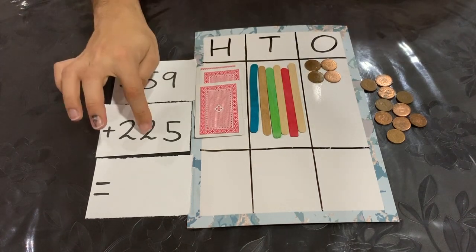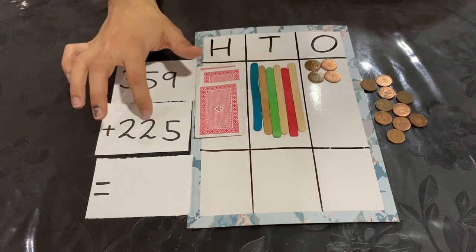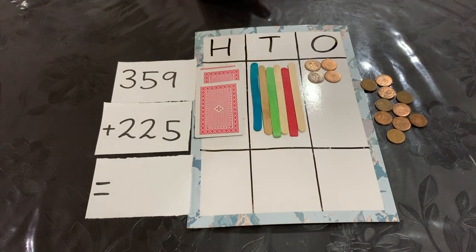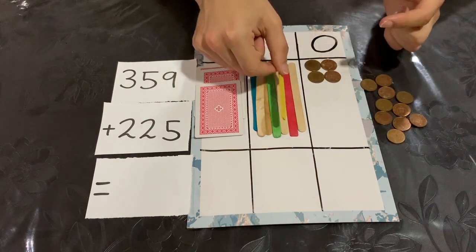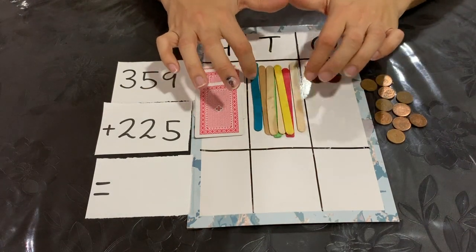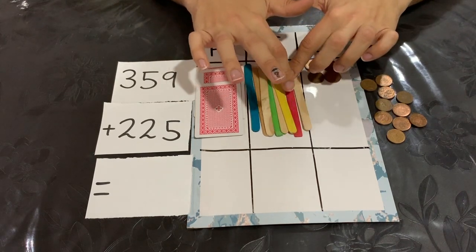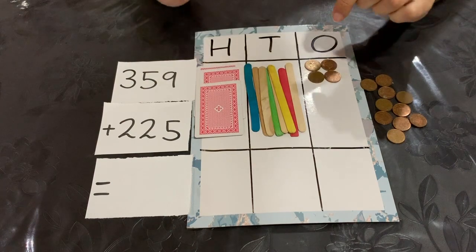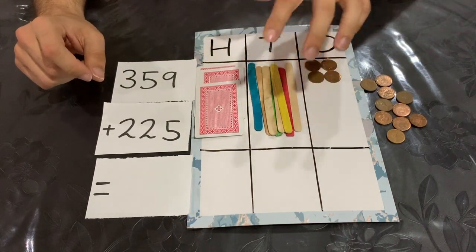It's 5 plus 2. I don't have 5 anymore because of my ones, but I'm still only adding 2. So I need to get 2 10s and add those on. There's 1 10 and there's another. Now I have 10, 20, 30, 40, 50, 60, 70, 80. So I've got 4 1s and 8 10s.